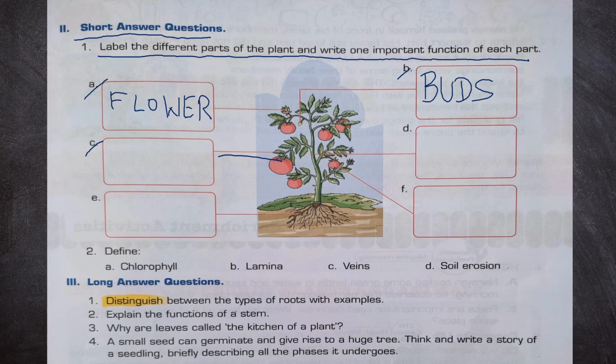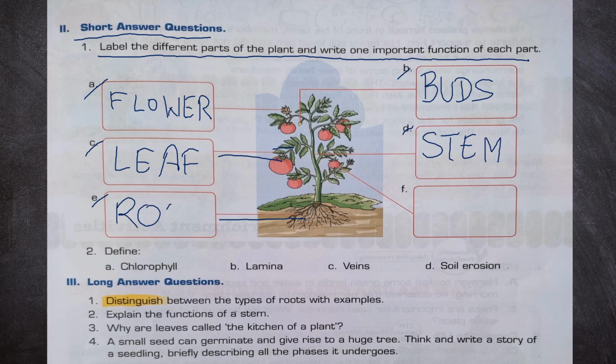Next part is leaf. The function of leaf is to prepare the food for a plant. This is also called the food factory of a plant. D is stem. Stem supports the plant. It also carries the nutrients to the various parts of the plant. E, we have roots. Roots hold the plant to the soil, to the ground. F part is fruit. The function of fruit is to protect seeds.